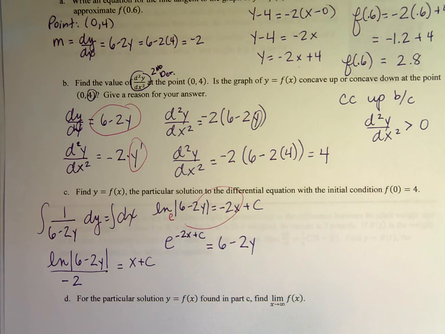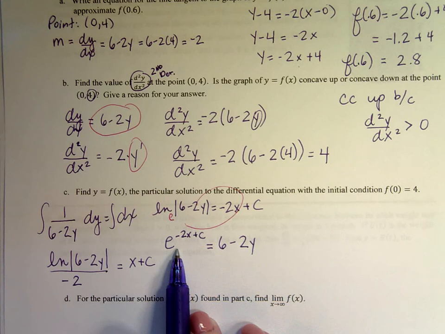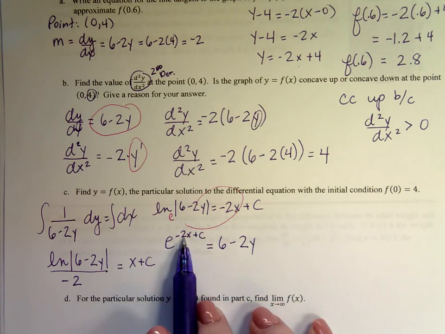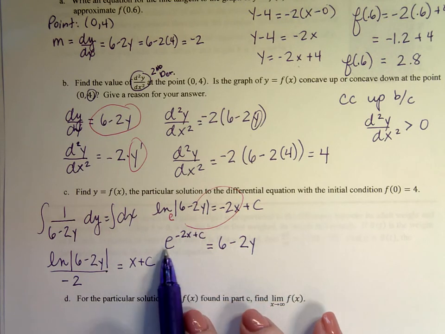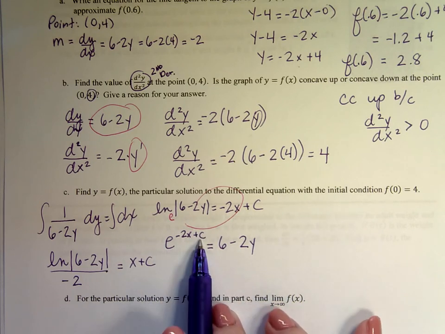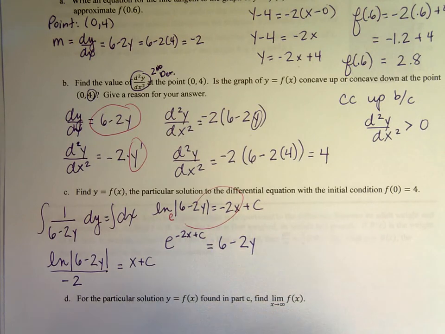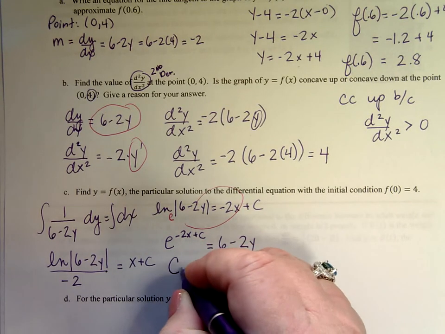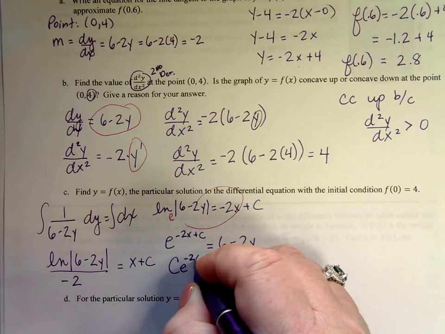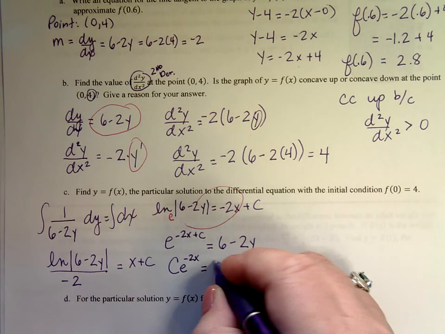I'm going to dig to get to my y. So the first thing, actually, I'm going to make this prettier first. Do you see how this is e to the negative 2x plus the c, so it's going to be times e to the c? Remember how we've seen that in other sections? If it's e to the c, that's still a constant. So I can rewrite this a little simpler as ce to the negative 2x. And again, we saw that in previous questions. Ask me in class if you don't catch that.